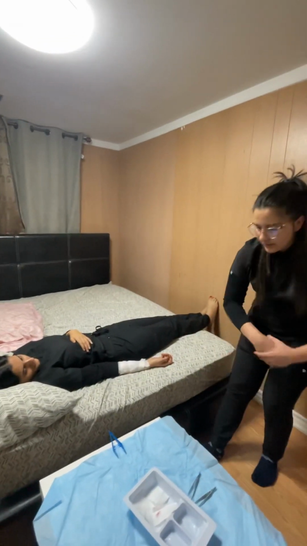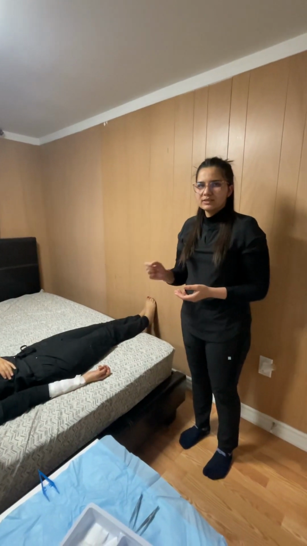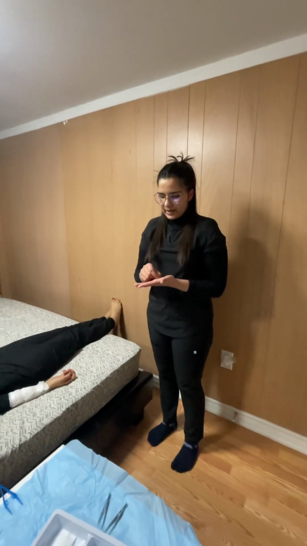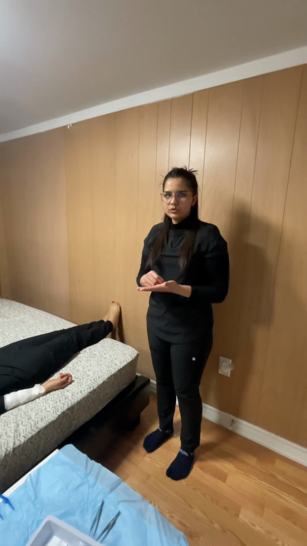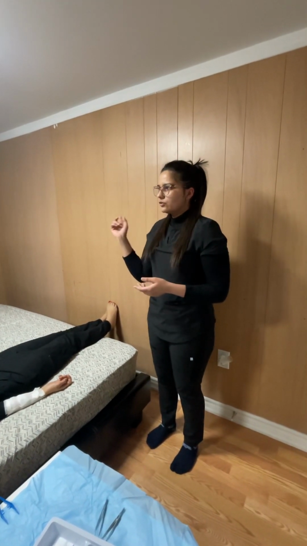After this, I'm going to again do the hand hygiene, and I'm going to document the procedure with all the details of the assessment and the findings of the wound, that I have performed this wound dressing procedure at this time, and sign it off. After this, this is the end of the procedure, and we are going to do a 360 rotation of the room. Thank you so much.